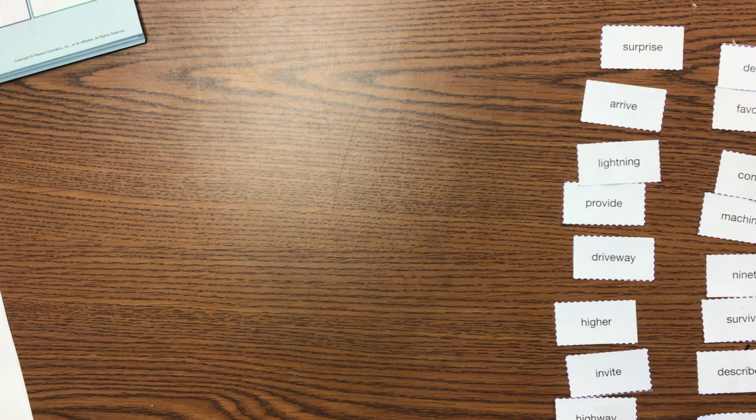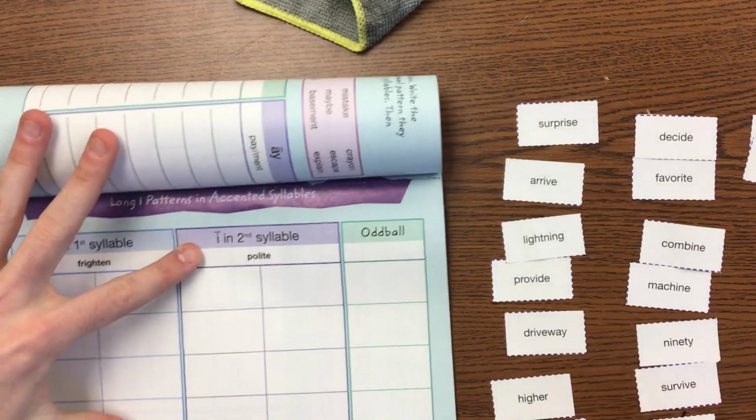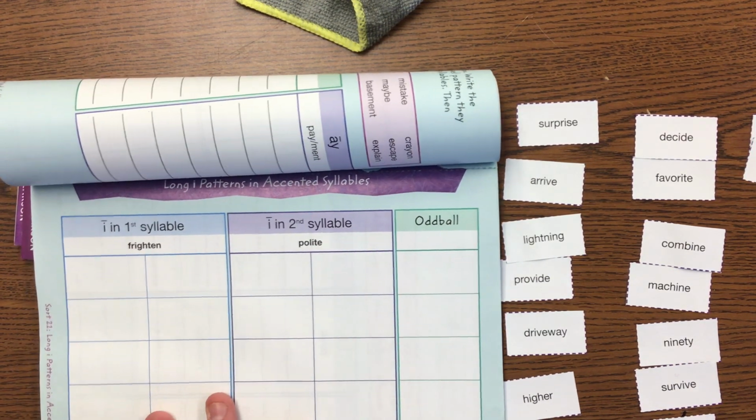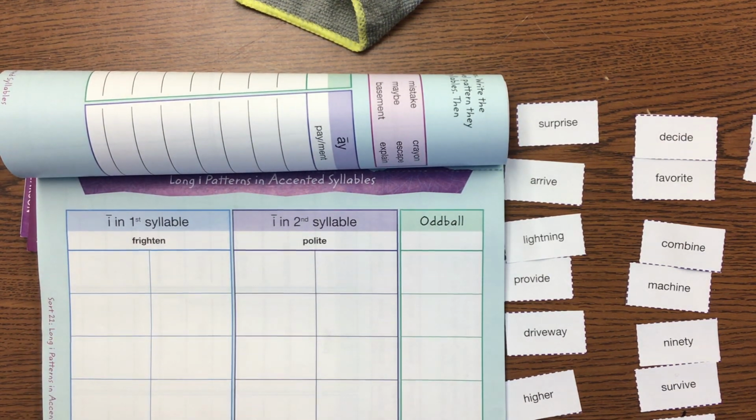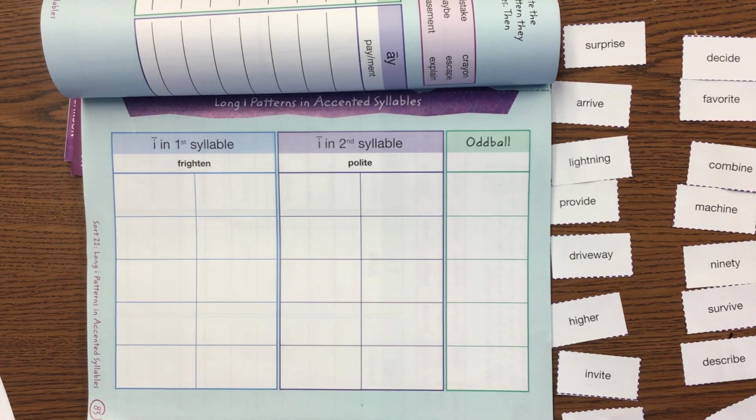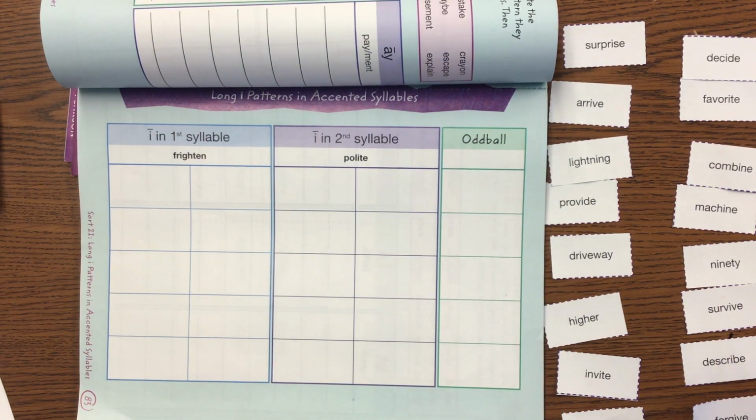I want you to quickly cut out your words that are on page 82. I already have mine cut out right here. Based on the way that the sort is done in your workbook, I want you to try to sort them. Do not glue them in though. Instead, just set them there, and once you hit play, I'm going to go through this and I want you to double check that you've done it properly. We'll talk about some of these words as well. So hit pause, cut them out, organize them really quick, and once you're done, hit play and then you'll see more of me.